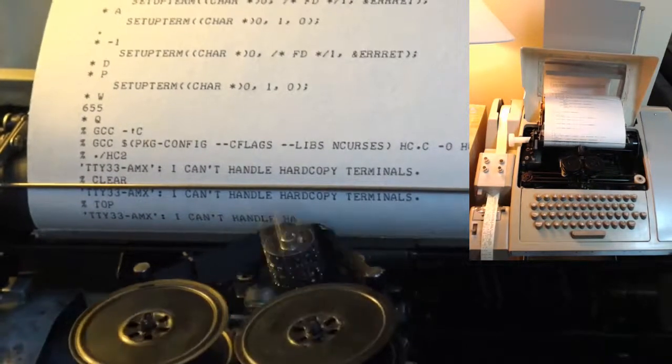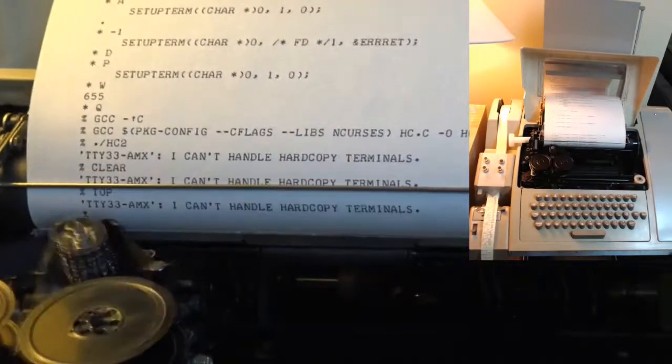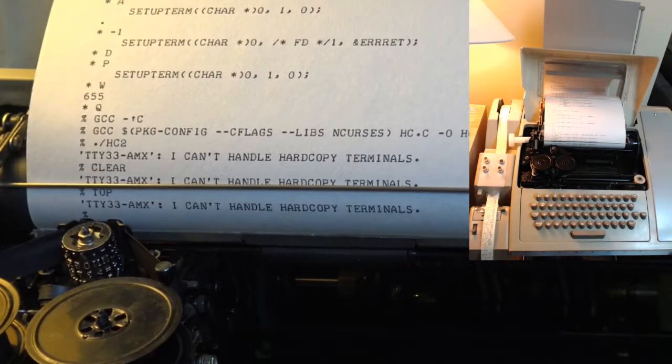All it comes from is somebody calling setup term to say set up the terminal, and I'm not going to handle any errors that happen, and so by default you're going to get an error. It says I can't handle hard copy terminals because setup term assumes that you're going to set up a visual terminal that has like up and down and left and right and whatever. I don't know, coordinates. 2 dimensions. Who needs 2 dimensions? We've got 1 and a bit. Alright.